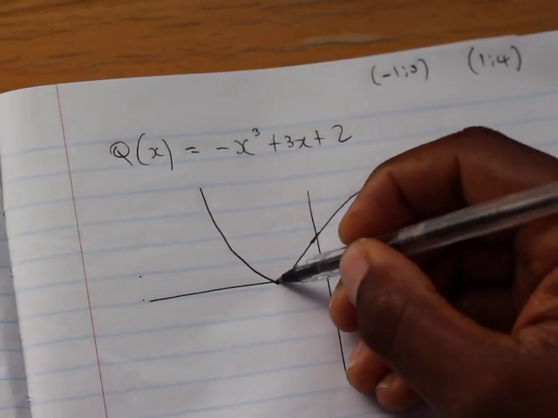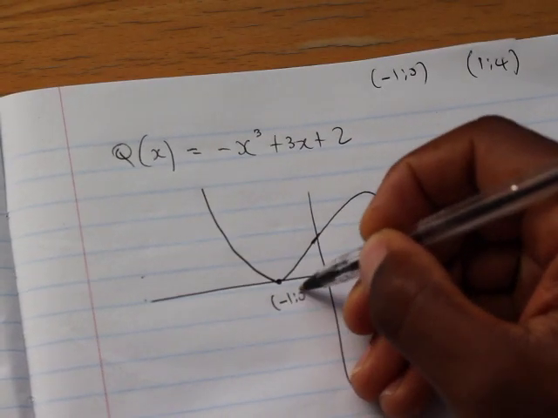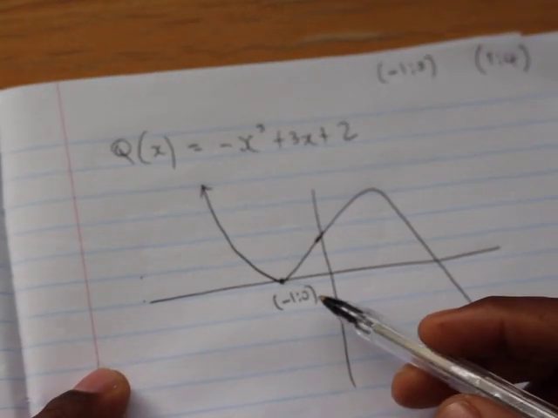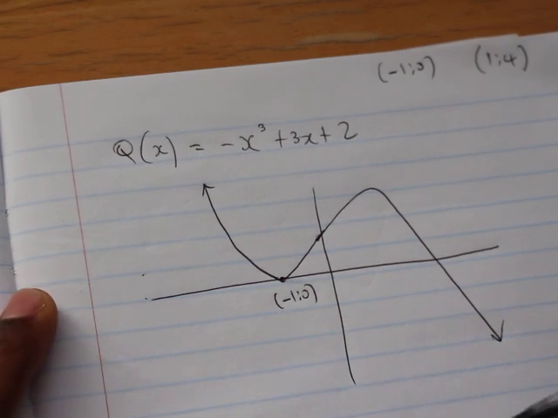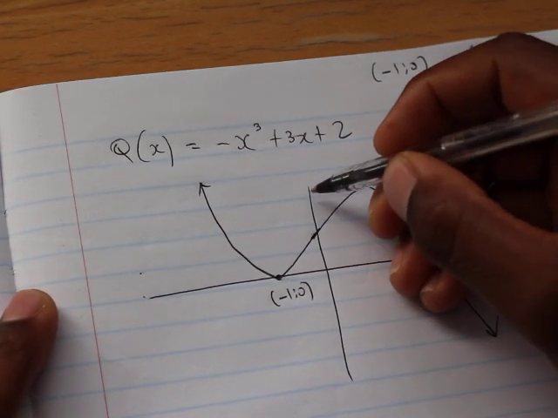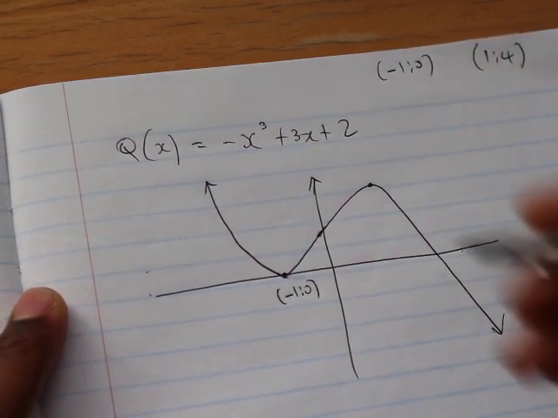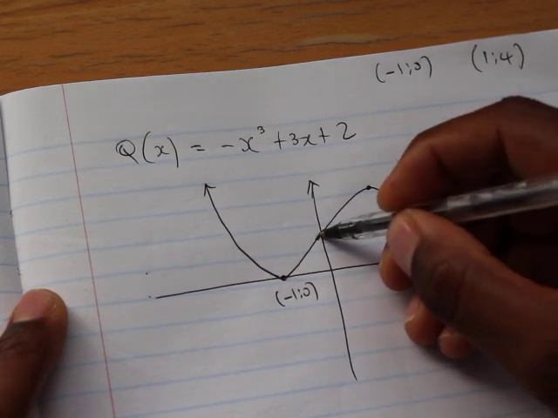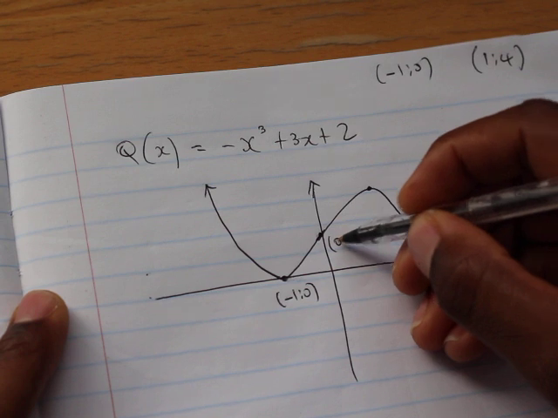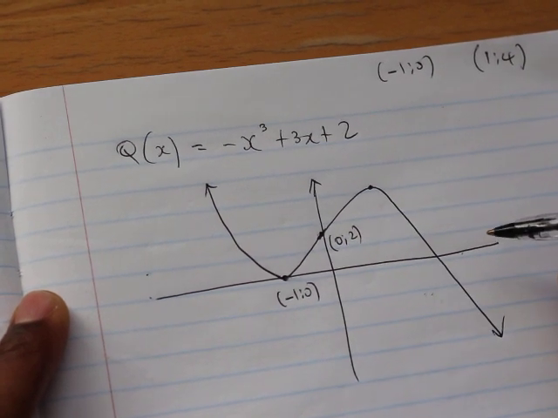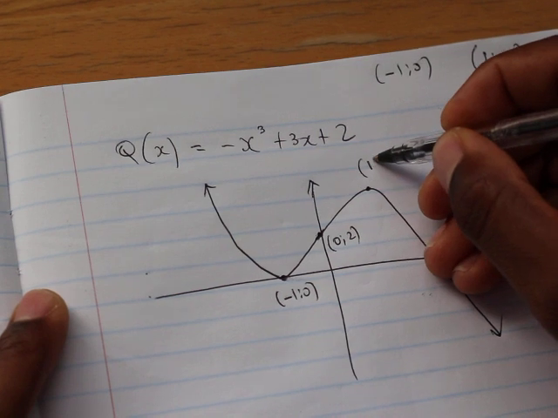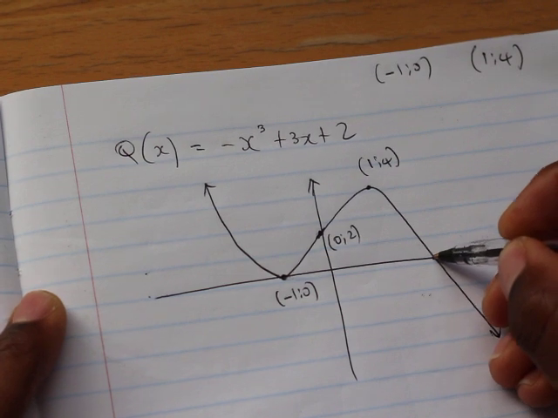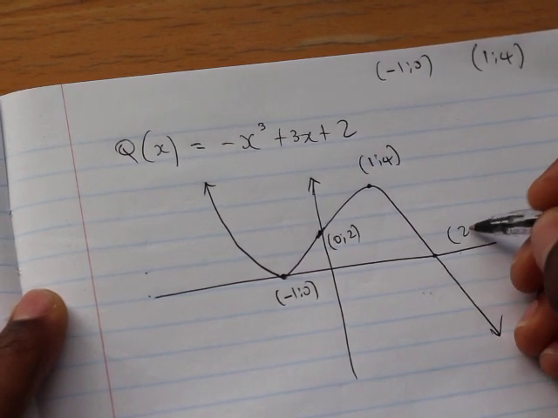Right, so here it's (-1, 0). So this time around, the x-intercepts kind of coincide with the, what do you call that, the turning point. Yeah, so here we know it's the y-intercept, so (0, 2). Okay, so the turning point here, (1, 4), the other turning point, and then the x-intercept here, remember we found (2, 0).